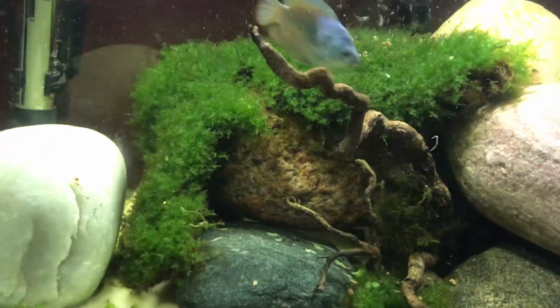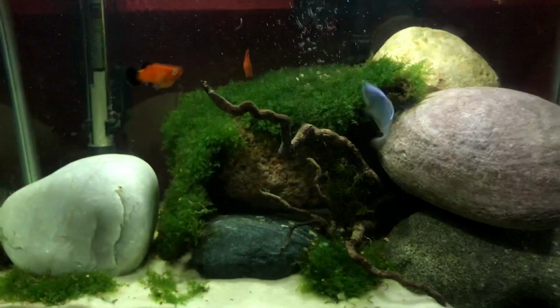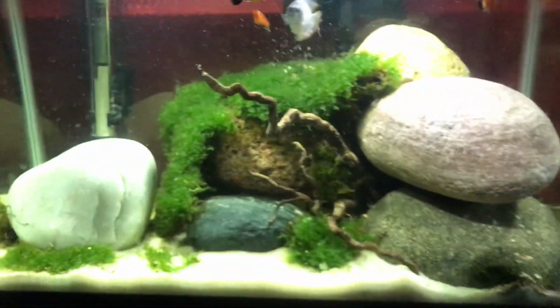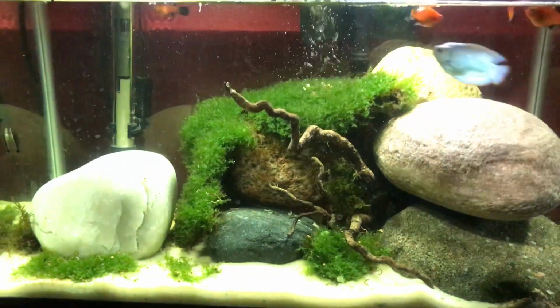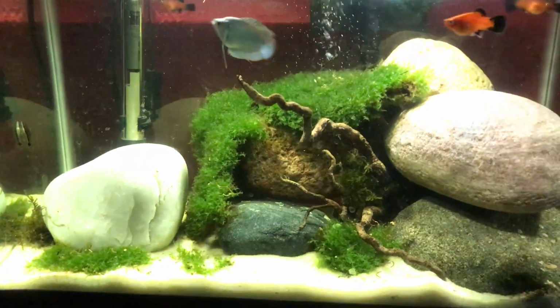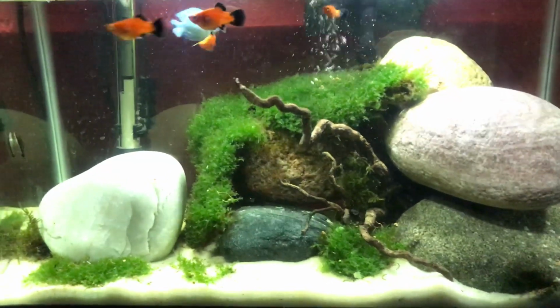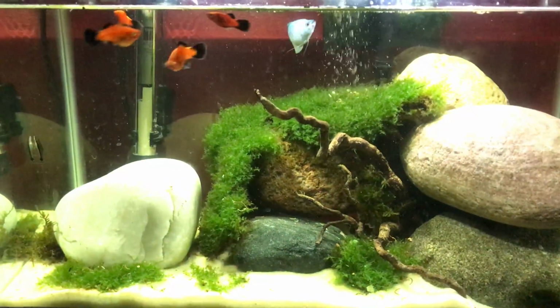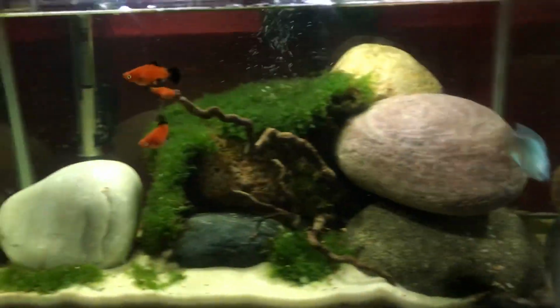My hope is that it'll attach itself to the rock and expand, but sadly I don't think that'll happen. I think that most of the moss will eventually die off, but even if that's the case, I'll get some ghost shrimp and they'll eat the decaying plant matter, and it'll support the ecosystem. So that being said, it's not too big of an issue.